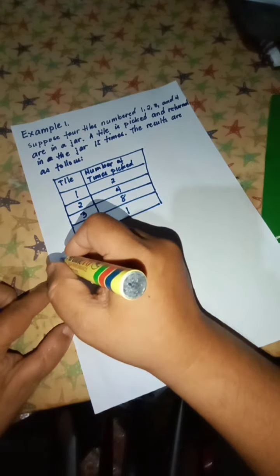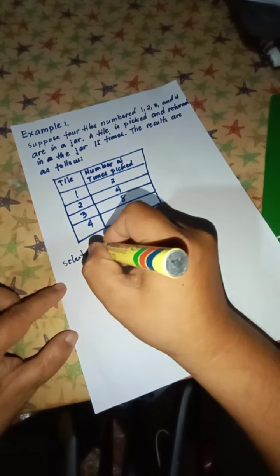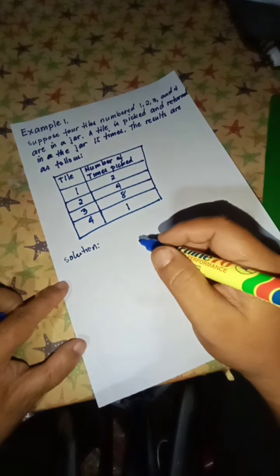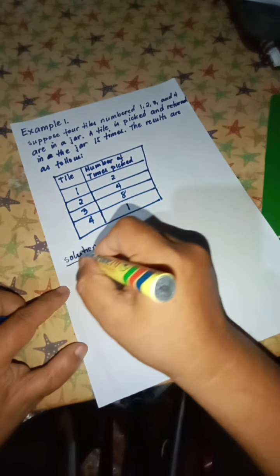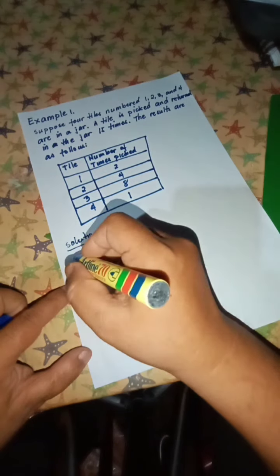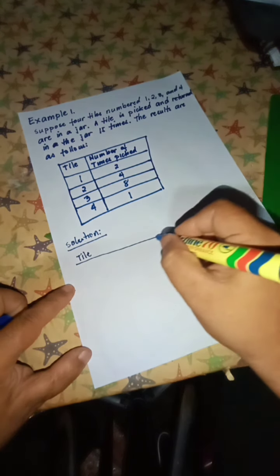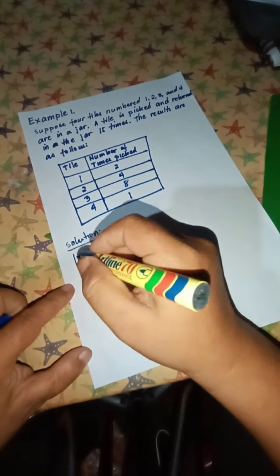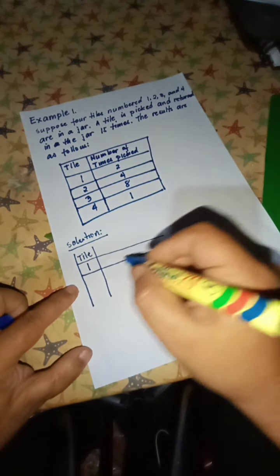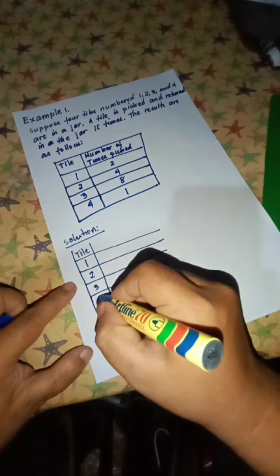Now, for our solution, following the 3 steps that I mentioned earlier. Step 1, we will construct the probability distribution. So we have here tile number 1, tile number 2, tile number 3, and tile number 4.